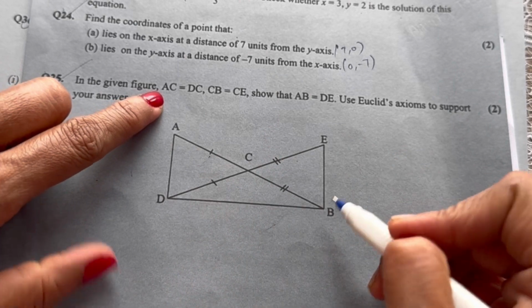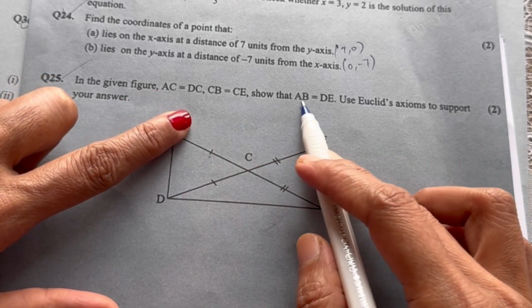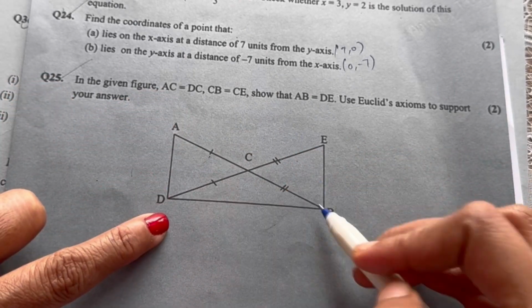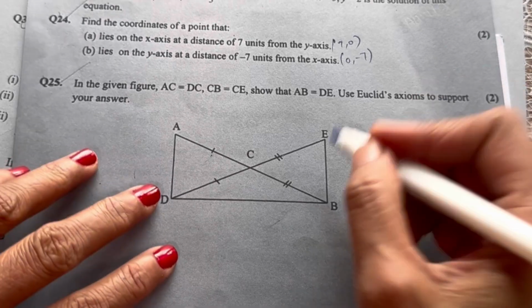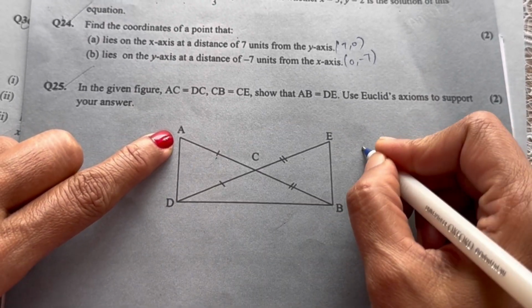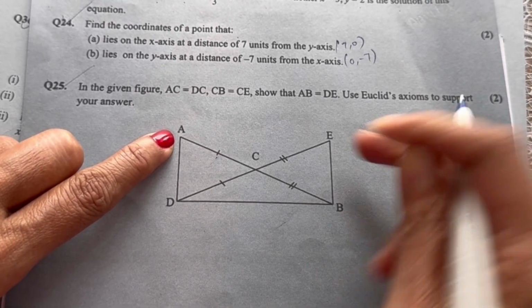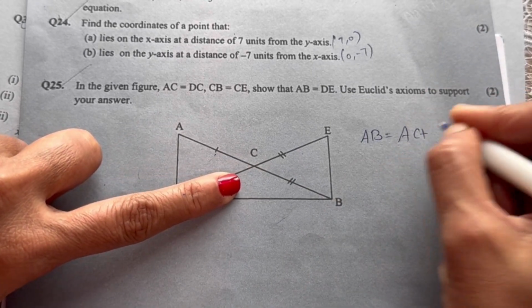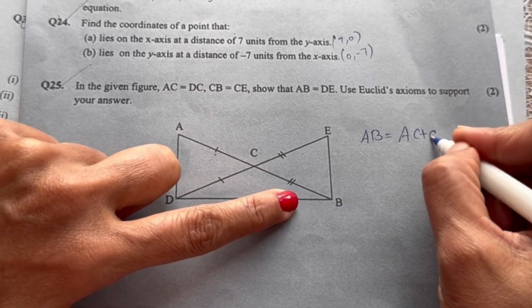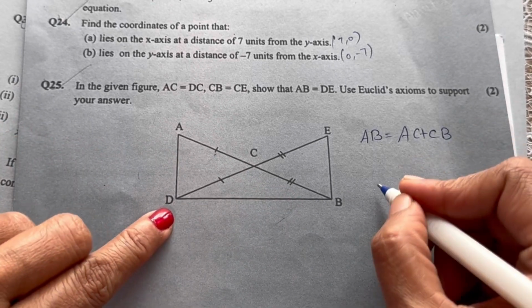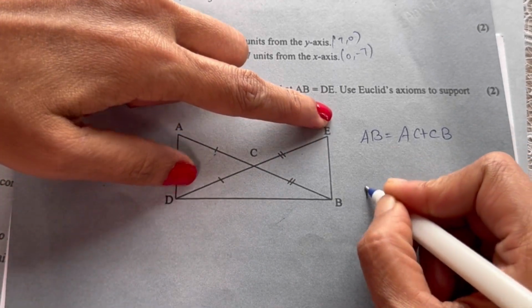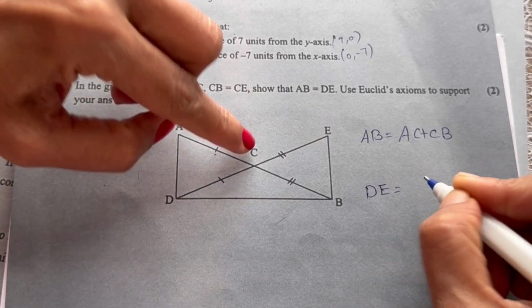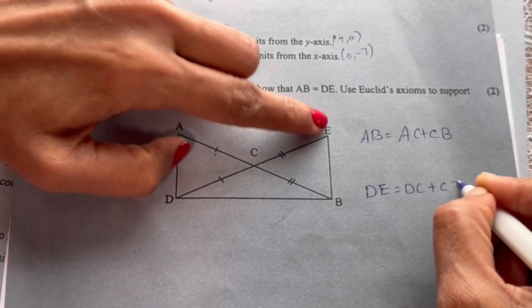If AC equals DC and CB equals CE, we have to show AB equals DE. So here, first AB is the sum of AC plus CB, and DE is the sum of DC plus CE.